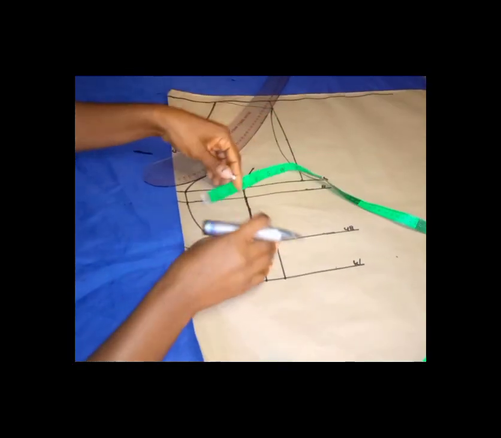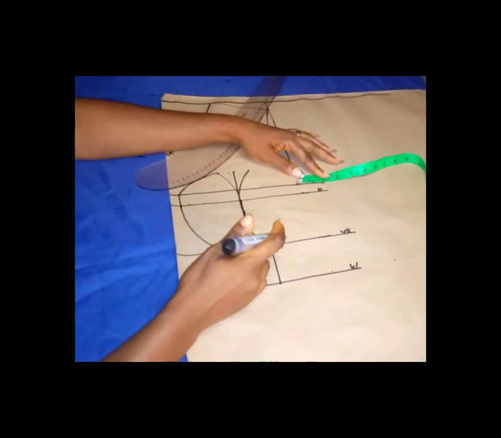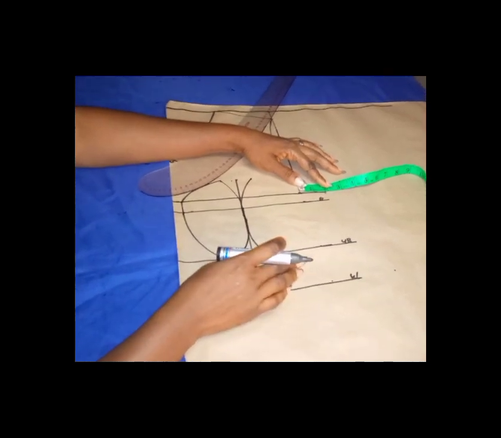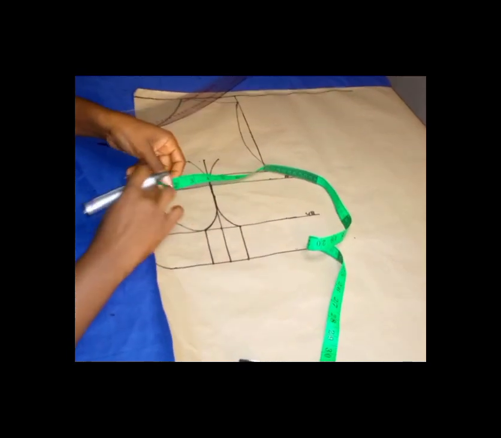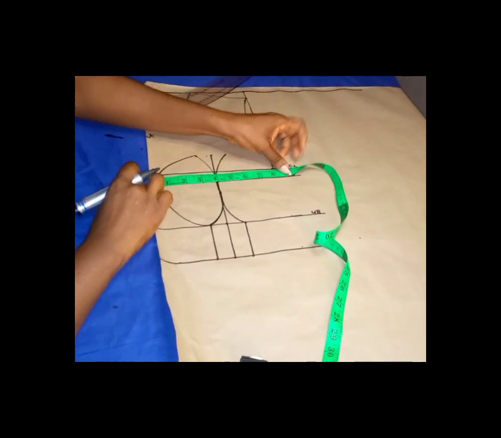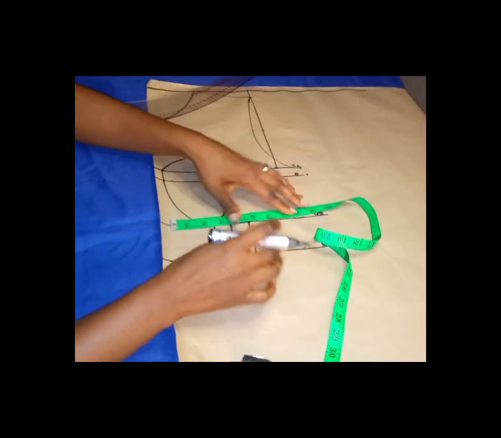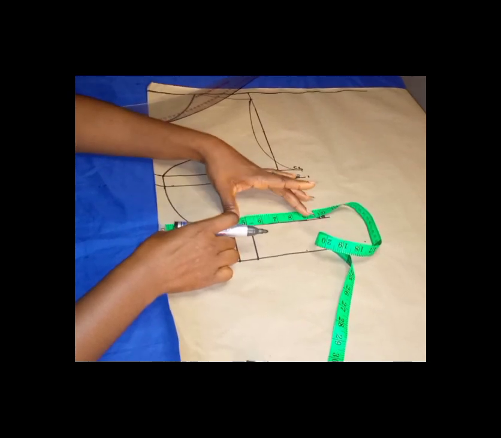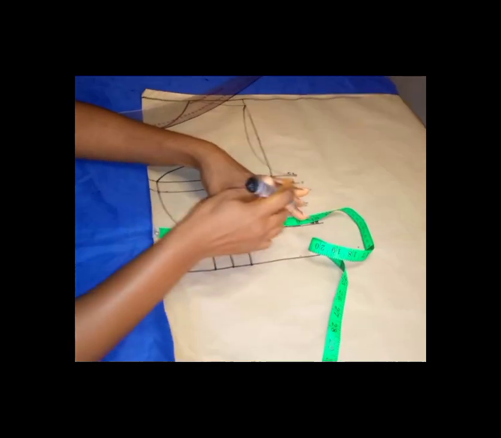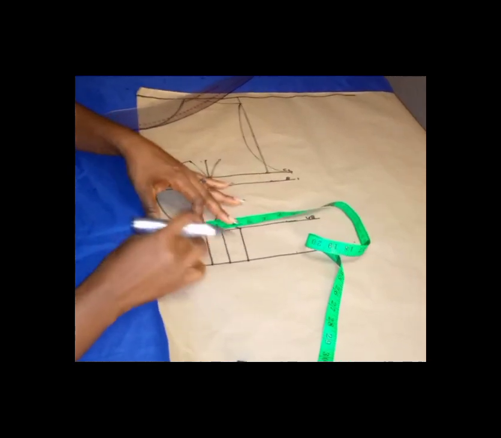I'm going to go from my chest line at the armpit area. So I just want to take my measurement first. The measurement I'm working with is 40 inches, divided by 4 is giving me 10 inches, so that is what I just inputted.